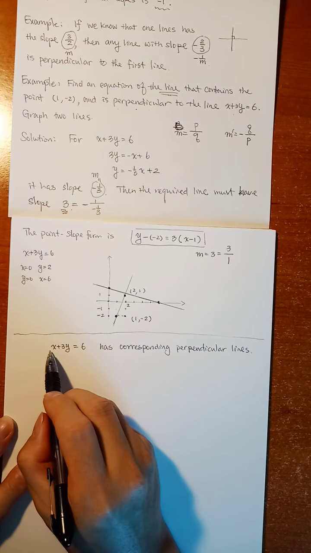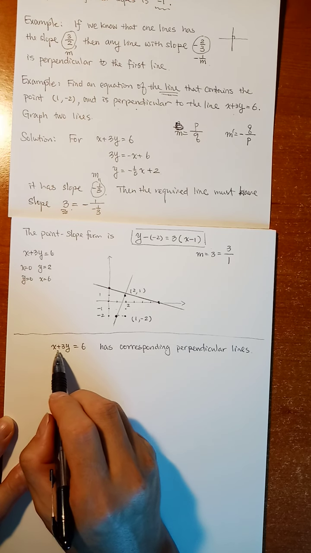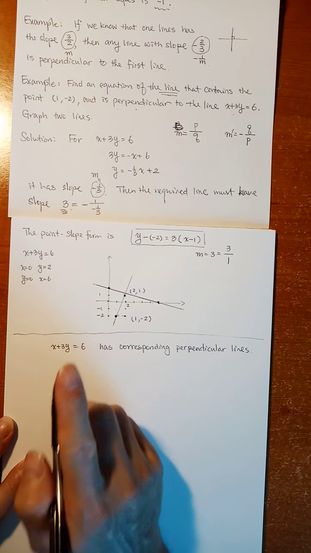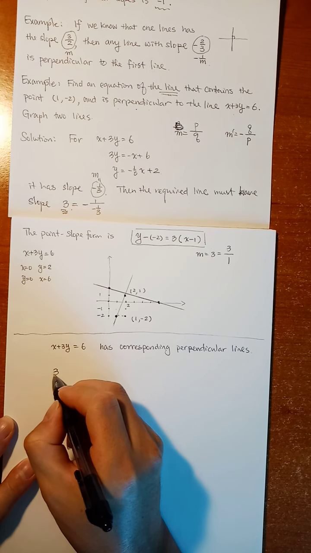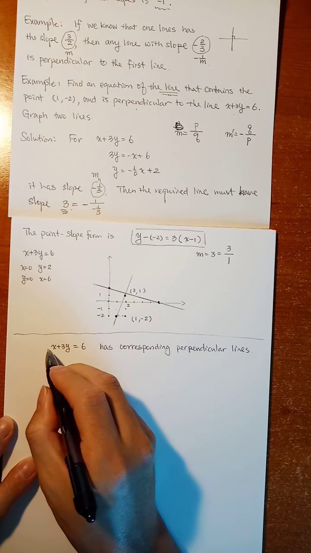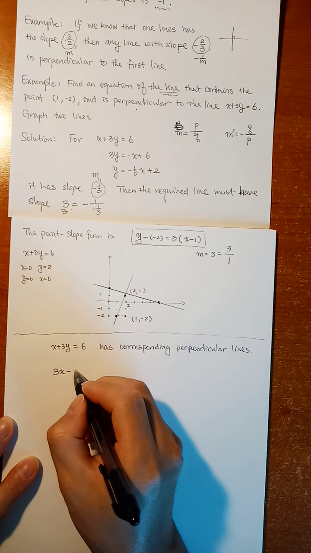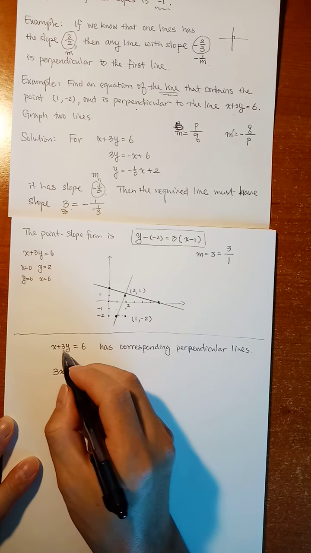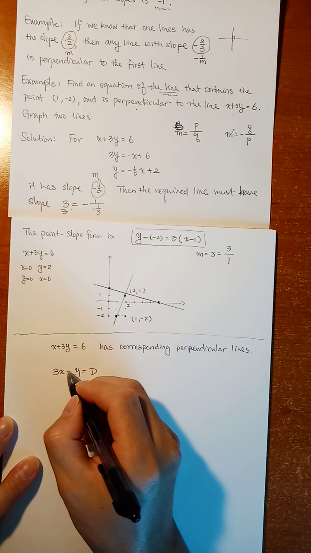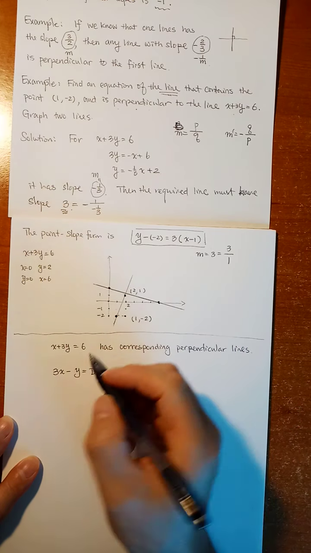You first switch the coefficients. The coefficients must contain the sign. Here it's a positive 3. You move positive 3 to x. x has a positive 1 as coefficient, so it's positive 1y equal to d, whatever constant we don't know. And then it's a positive 1, but we change the sign to be the opposite. If it's positive, we change it to be negative.